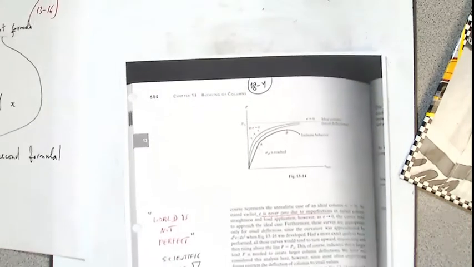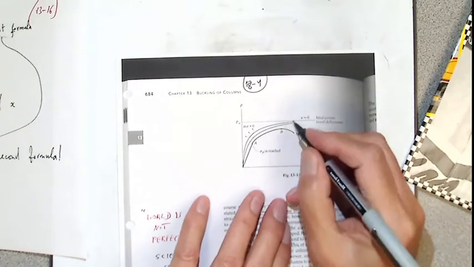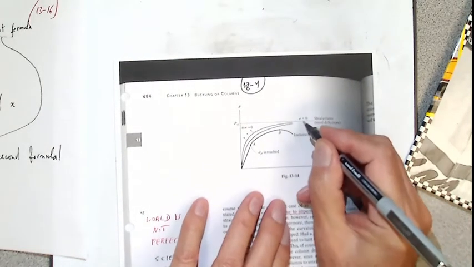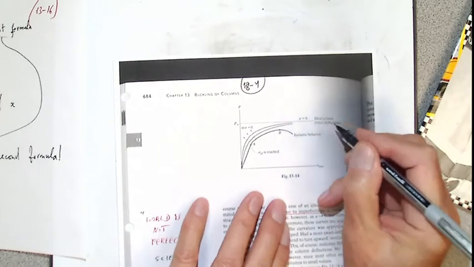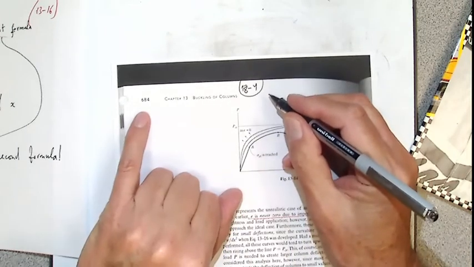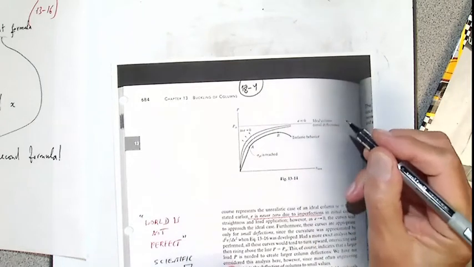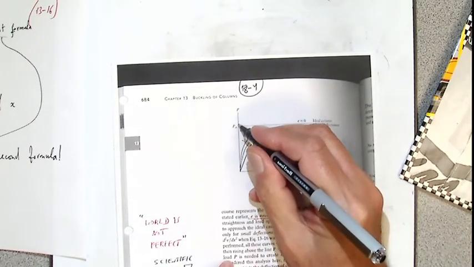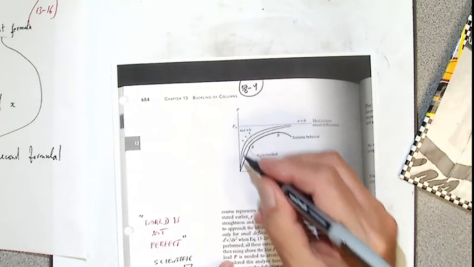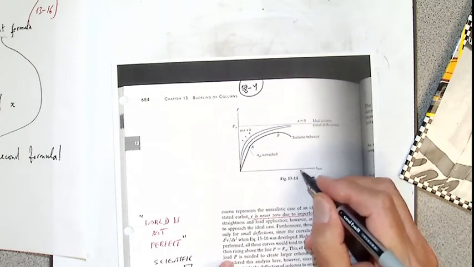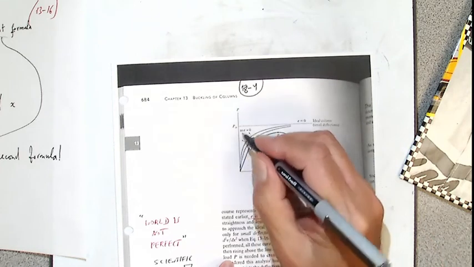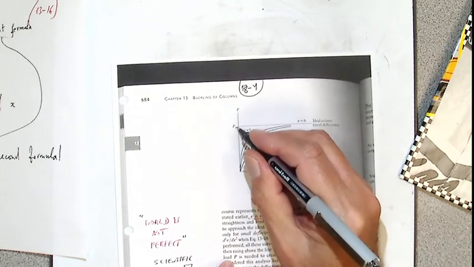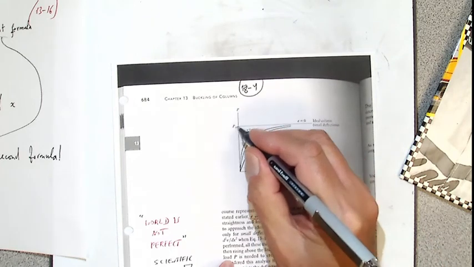Okay, that means that, look please, when the system is ideal, that is an ideal column, page 684, then the behavior is like this. Until we reach P critical, there is no displacement. Nothing there. Then here there is some value. We don't know which value.